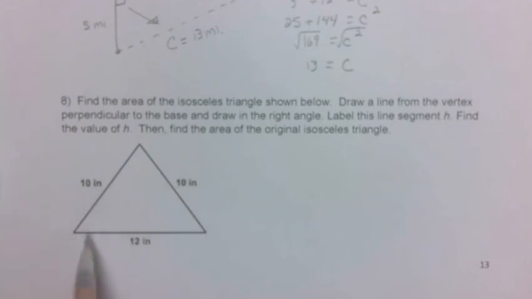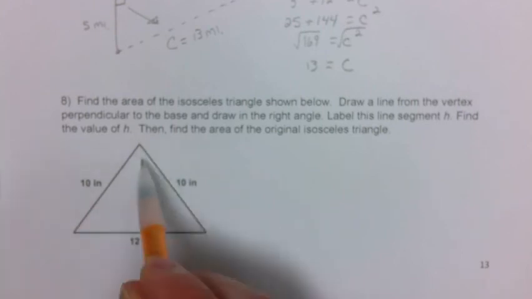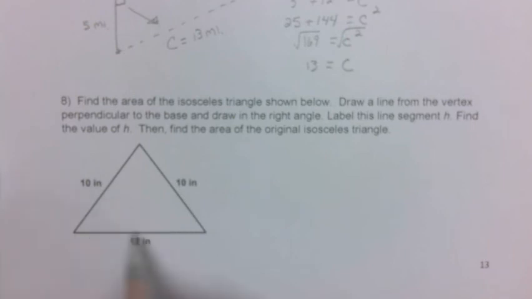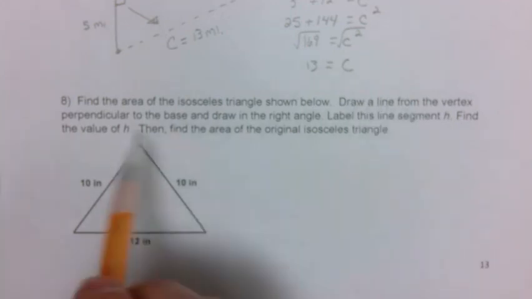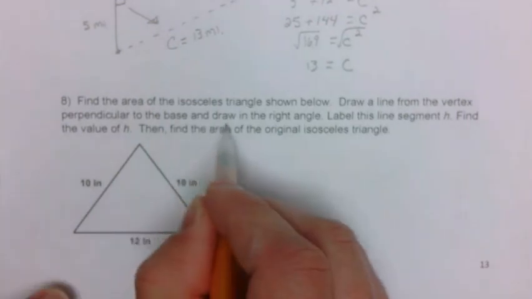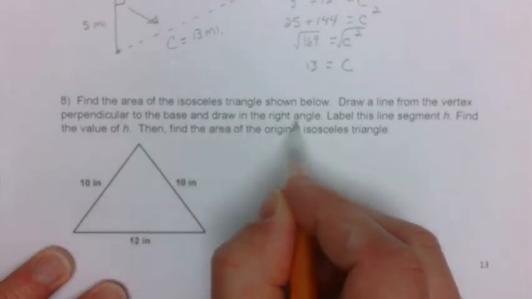I can see here along the bottom horizontally that is 12 inches, but the other two sides of the triangle aren't perpendicular to this side. I need to figure out what value is perpendicular to this value. So I'm going to draw a line from the vertex perpendicular to the base, and then I'm going to draw in the right angle mark.